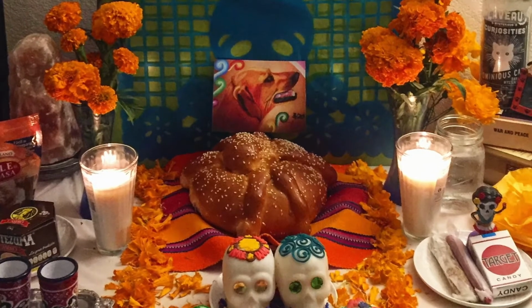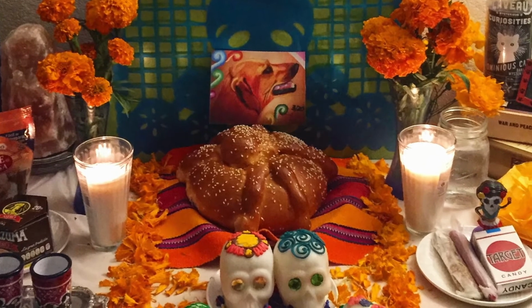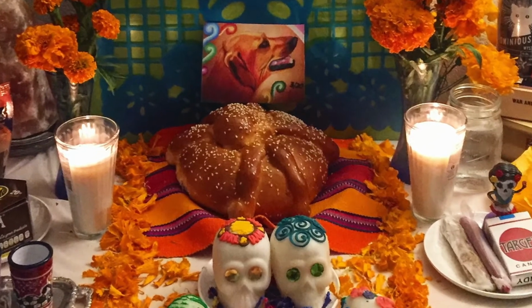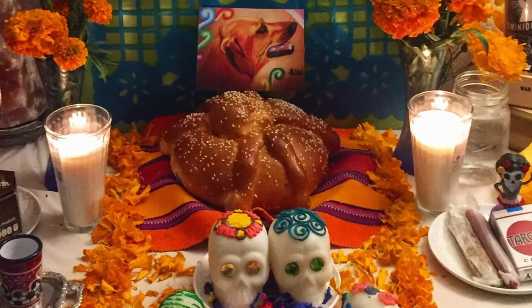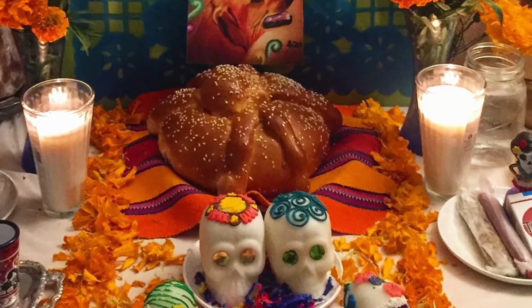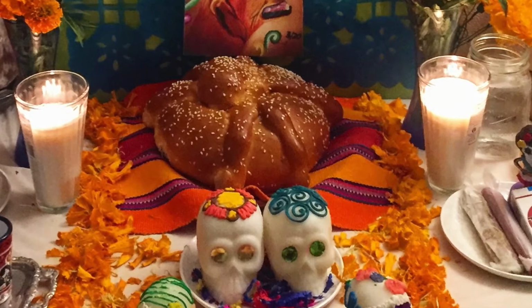Candles are one of the main elements in every altar. The flames don't only represent the light that will guide the spirits. In some indigenous traditions, each candle represents a dead loved one. In the Christian tradition, it also represents the light of faith and hope.